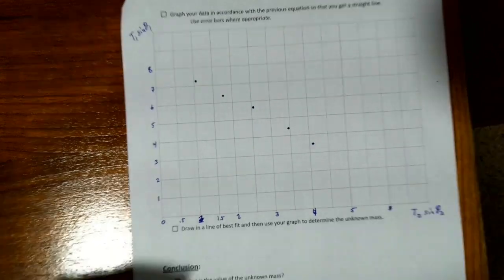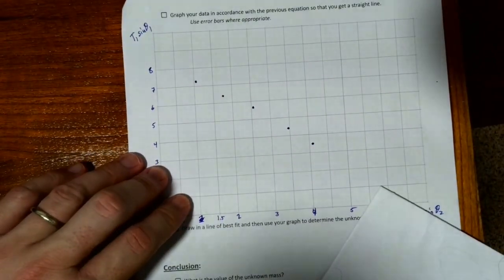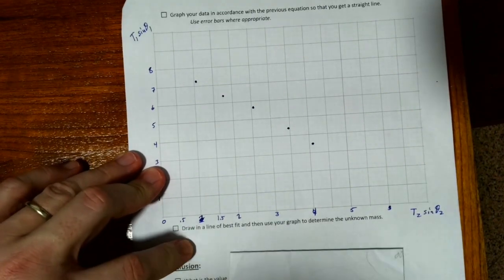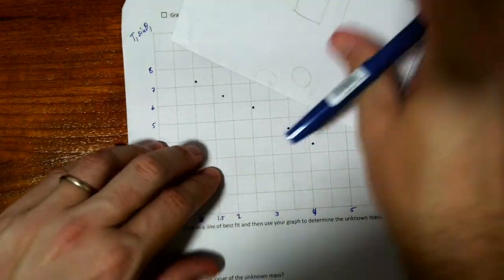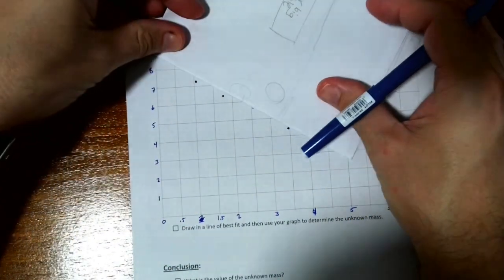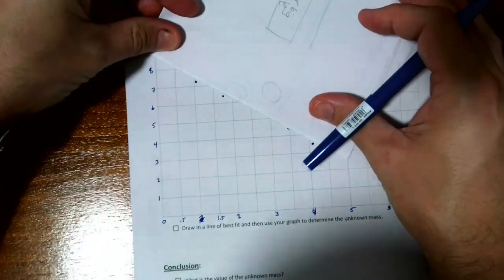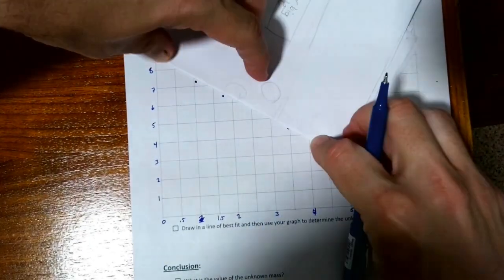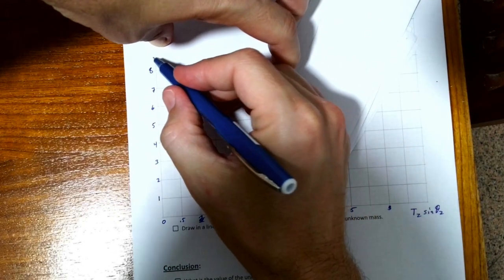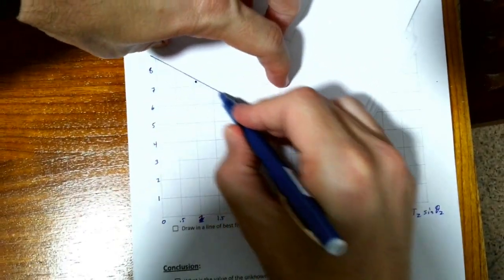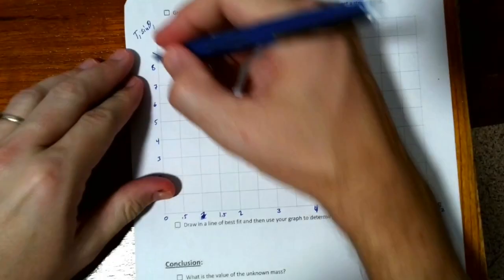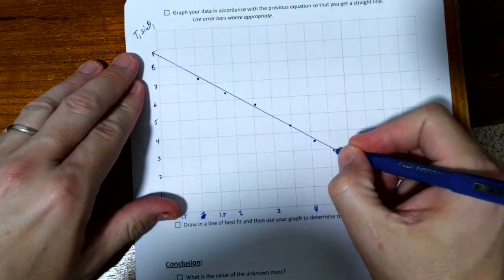All right, so you can see I got my data plotted on here. And so now it wants me to draw a line of best fit and use the graph to determine the unknown mass. So for my line of best fit, I'm going to do my best to fit my points. Always use a straight edge, a ruler if possible, but something straight. And we'll go something like this. All right, and that fits the points pretty well.